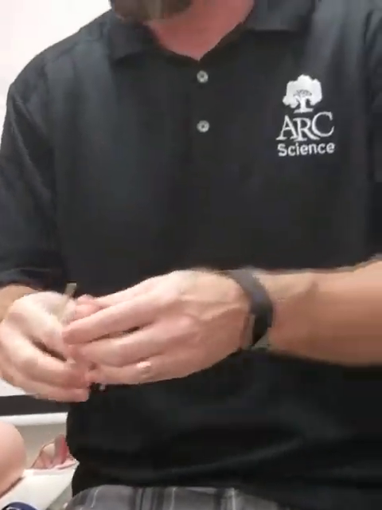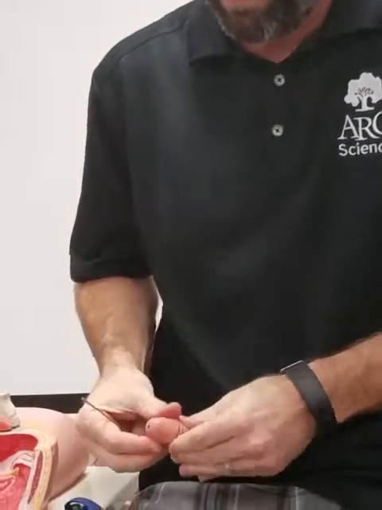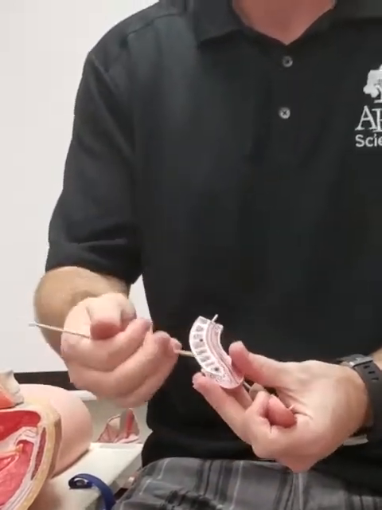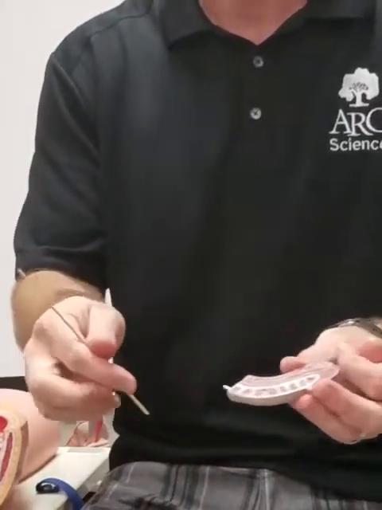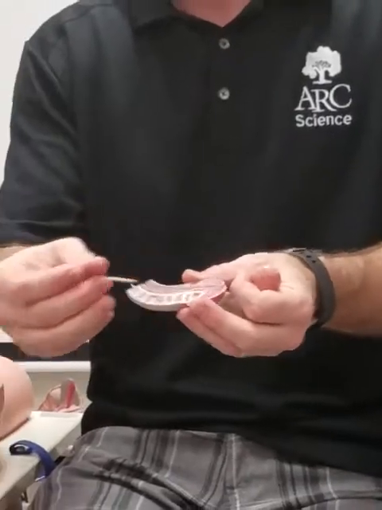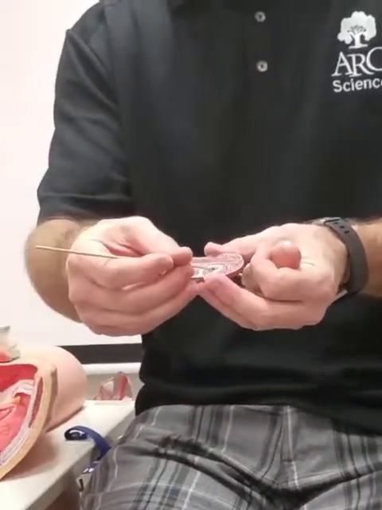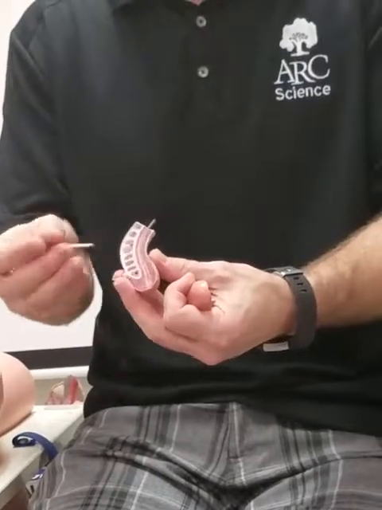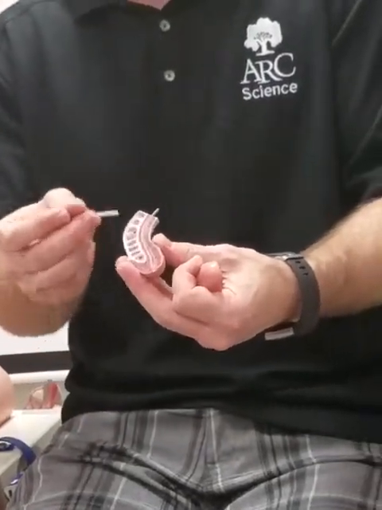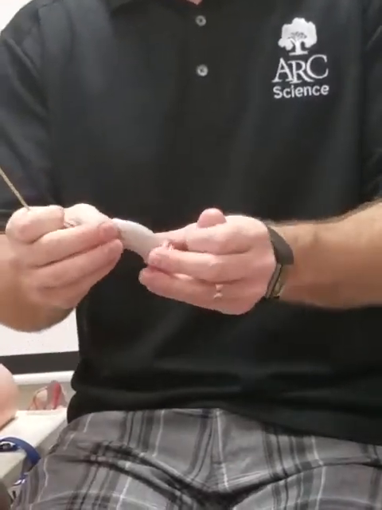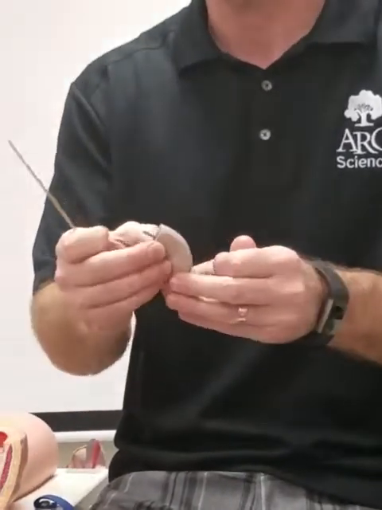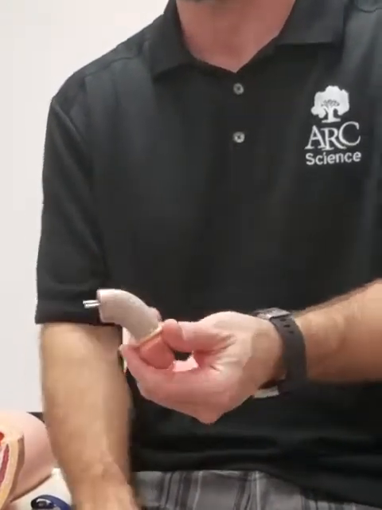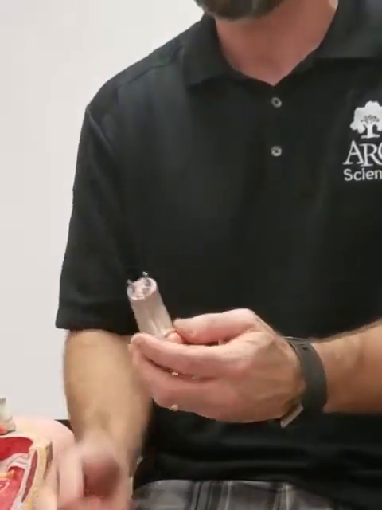So the white I was pointing to is here. Tunica albuginea. So it doesn't form a complete septum or partition, which is why the paired bodies are paired. They're still connected, partially divided by that central partial partition. And then it wraps around on the outside. So all of that white on the outside is tunica albuginea.